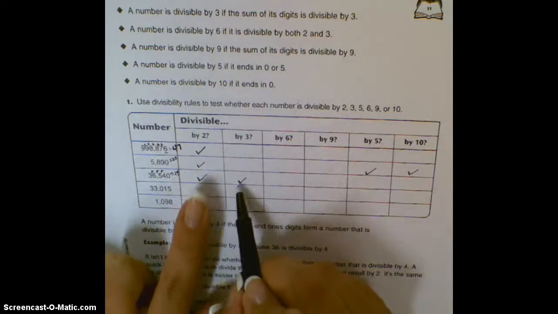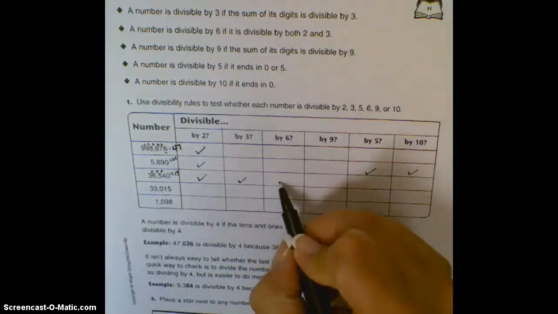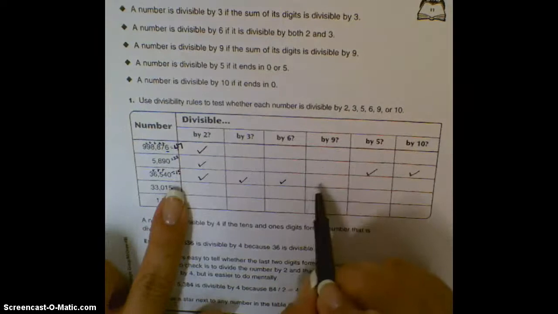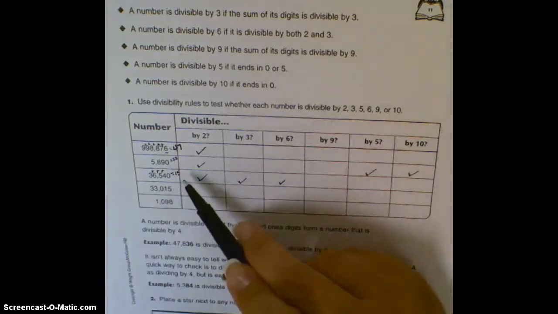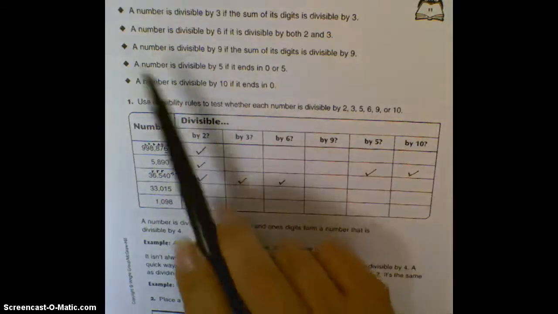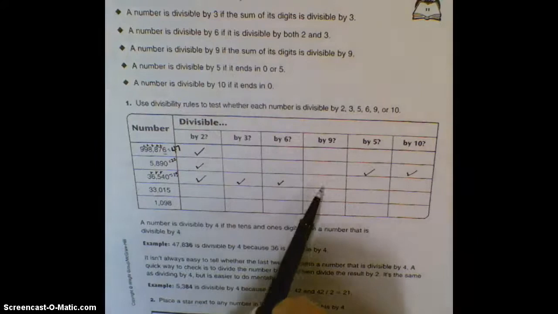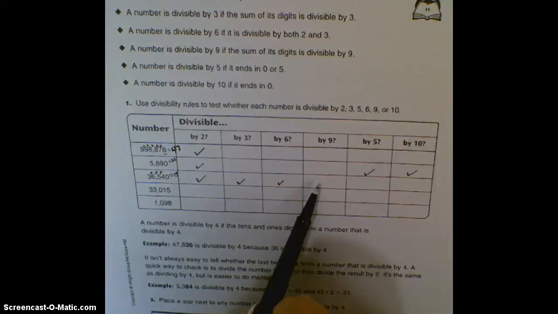And if it's divisible by both of these, then it's also divisible by 6. So we've got that one as well. And next we've got our 9. Is 15 divisible by 9? And the answer, let's see, to me is no, but my book answer is saying yes, and I'm not sure why, so I'm going to have to investigate that one, and I'll come back.